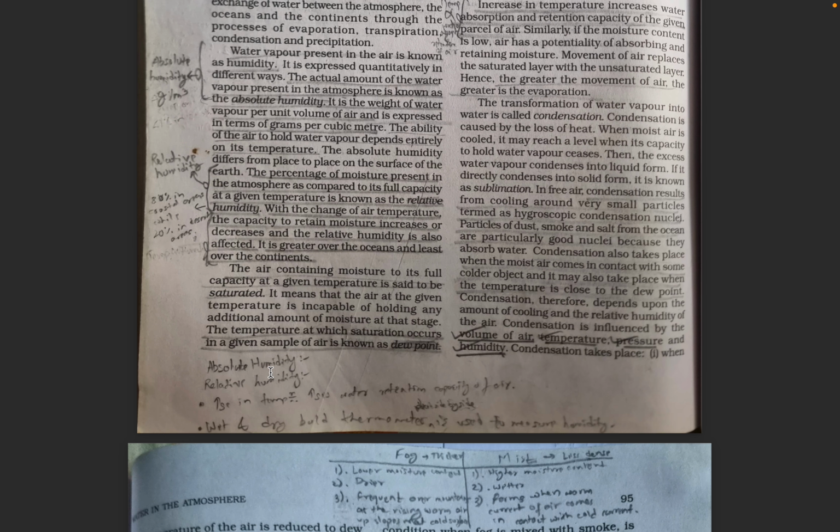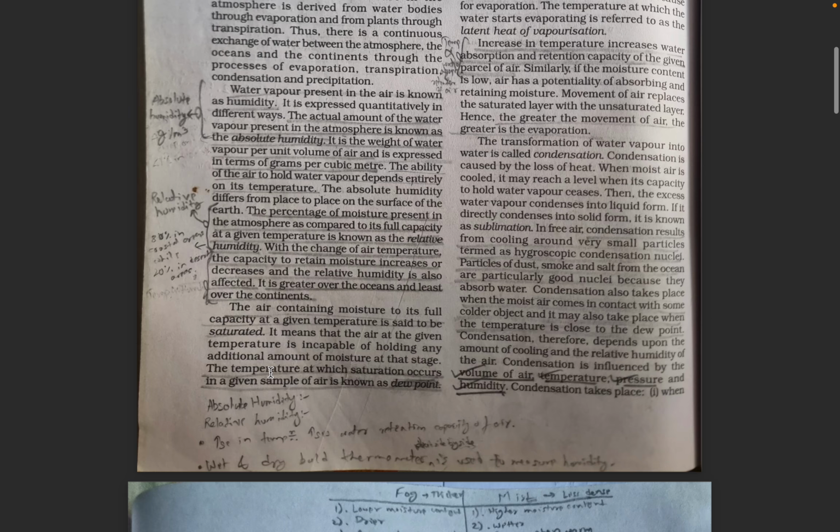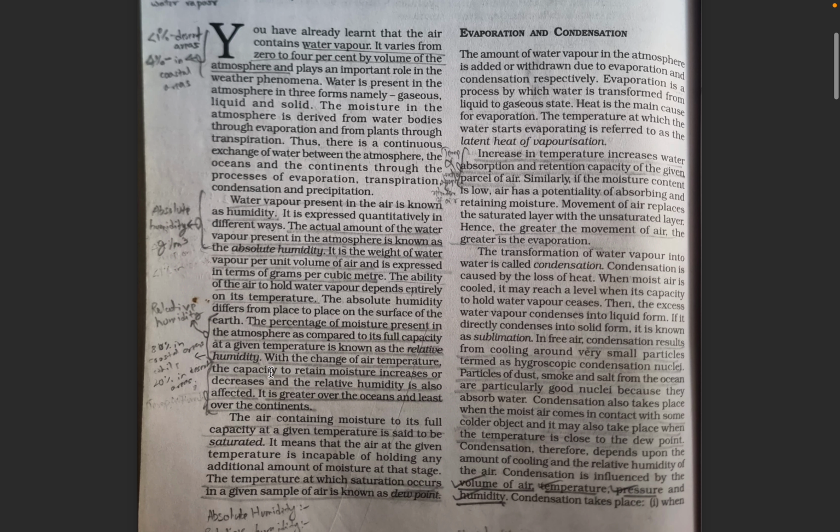It means that air at a given temperature is incapable of holding any additional amount of moisture at that stage. The temperature at which saturation occurs in a given sample of air is called the dew point. Where saturation occurs, where the relative humidity is 100%, is the dew point. After that, the water vapor will not remain water vapor; it will turn into water.